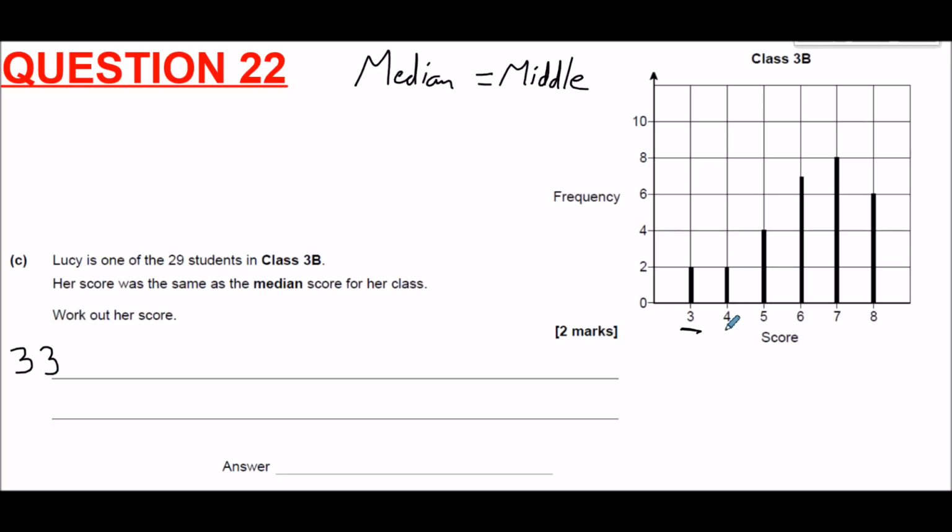Next, how many students scored 4? Again, there was 2. How many students scored a 5? 4 students scored a 5. So write down 4 5s. 1, 2, 3, 4. How many students scored a 6?